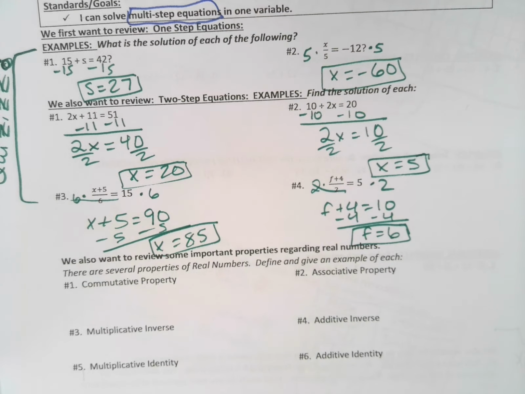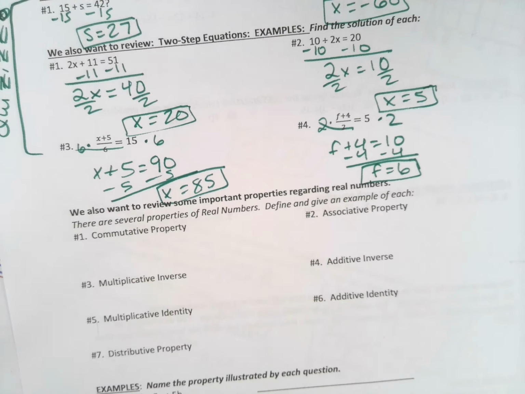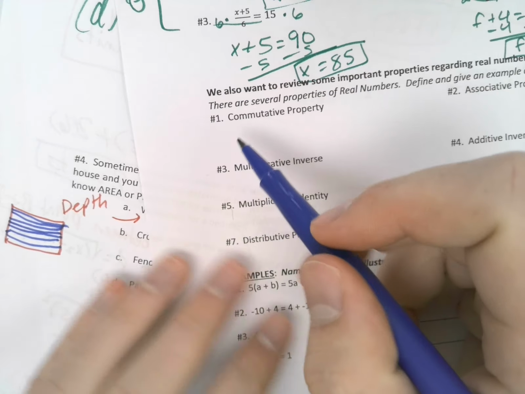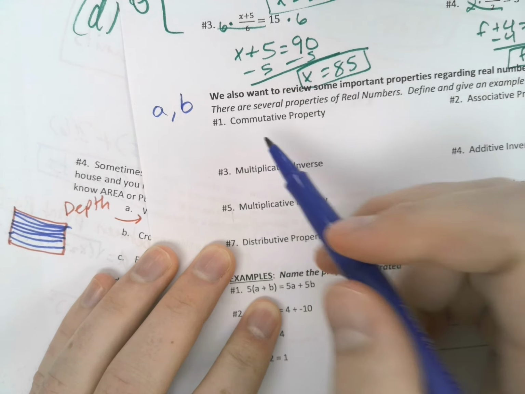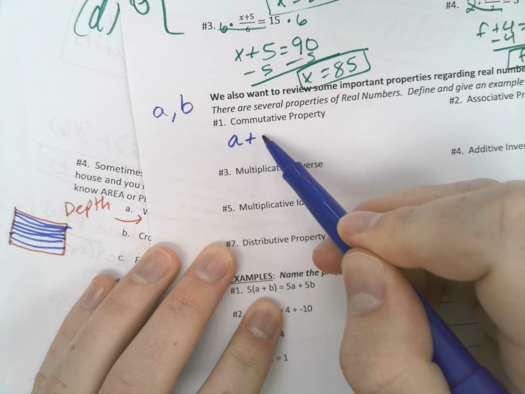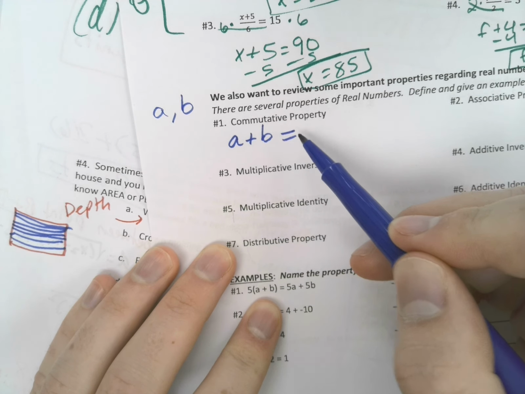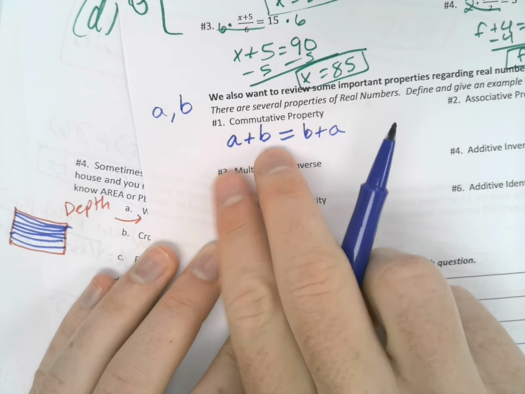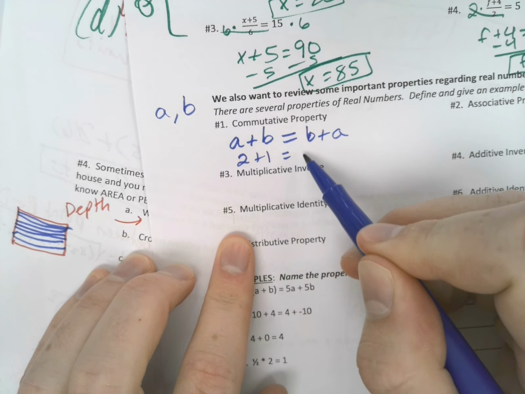Now, before we get into multi-step equations, it's going to be important to know some properties that are going to help us with multi-step whenever you have a bunch of steps going on. The first one is the commutative property. I'm going to use some letters here, let's go with A and B. I'm not going to go X and Y, that's boring. So the commutative property says that if you do A plus B, that is the same thing as doing, what do you think? That's right, B plus A. When you add, it doesn't matter which way you add. Think about it this way: 2 plus 1 is the same thing as 1 plus 2.